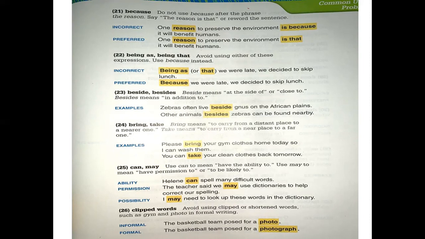Now next, number 24 is bring or take. Now bring means to carry from a distant place to a nearer one. For example, bring me a spoon, or bring me a book, or bring me a glass of water. But take is to carry something from near to far. Please take this with you. Please take that away from me. So it means it's already with me. Take that away.